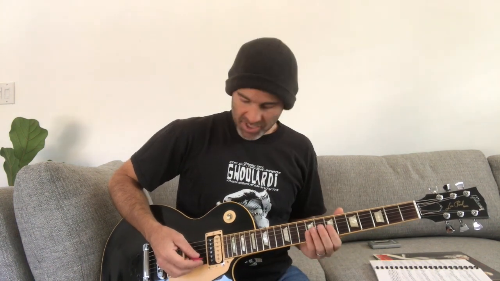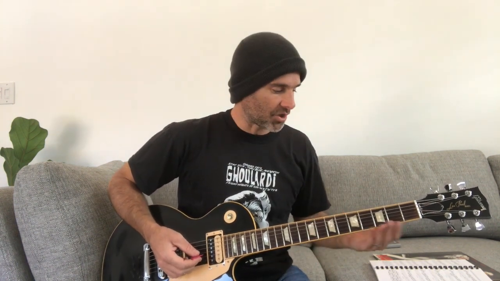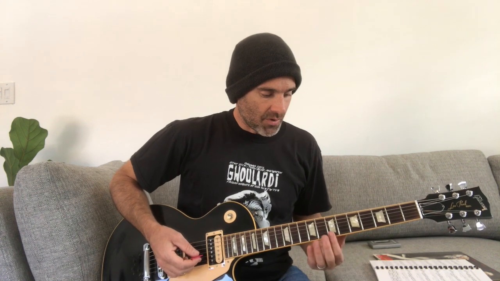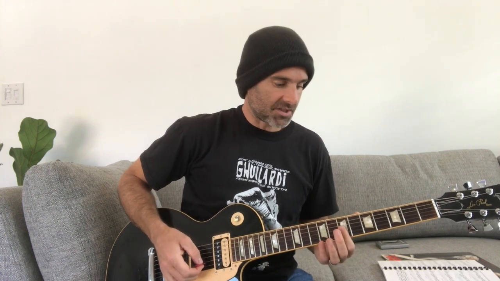One last thing that Andy McCoy does in a lot of the songs is this fun little blues-based progression. We're going to do an E, so we'll start off with our hammer-on from the 7th to 8th fret on the G string, and then you're going to hit the 7th fret on the high E string.